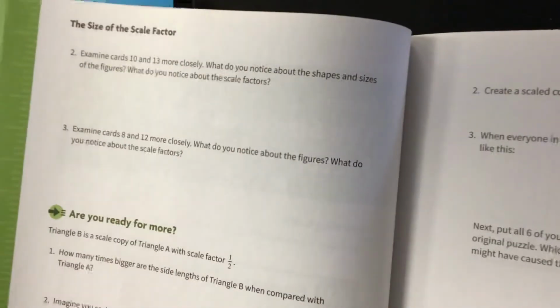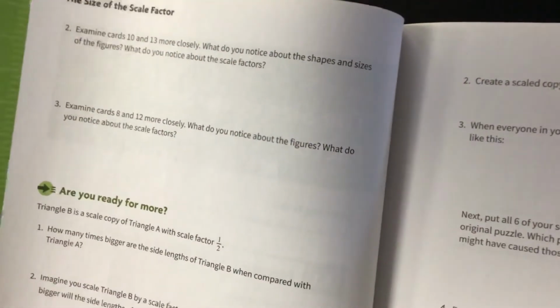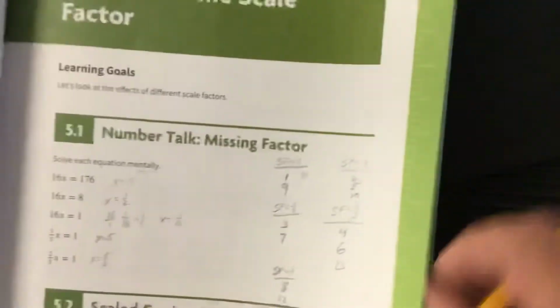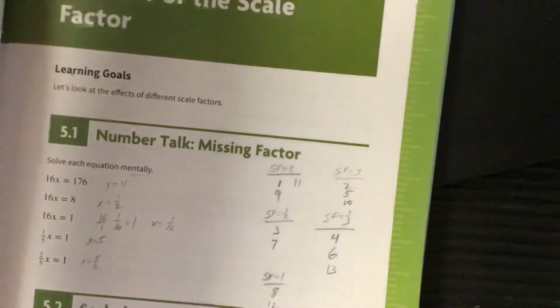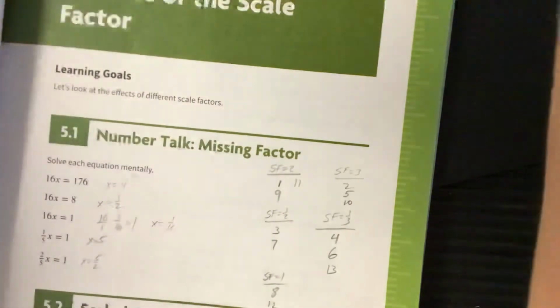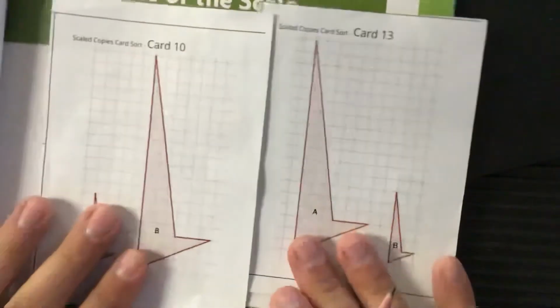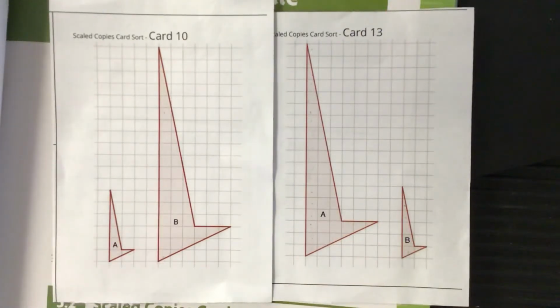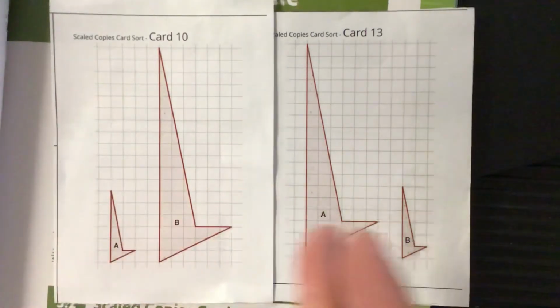Top of the next page. Examine cards 10 and 13 more closely. What do you notice about the shape, size of figures? What do you notice about the scale factors? So 10 and 13. That was these guys. They're the exact same. Okay, one's going from small to big, one's going from big to small.